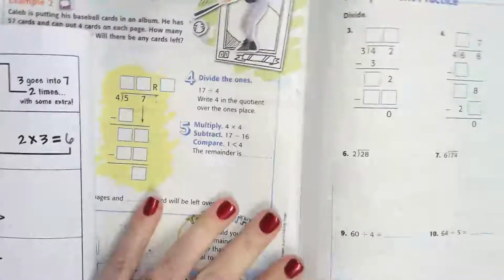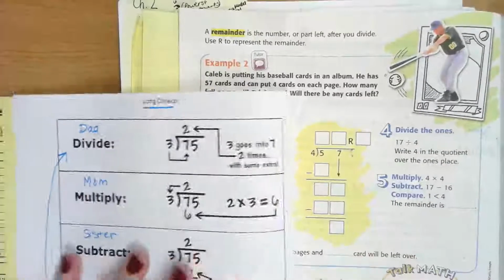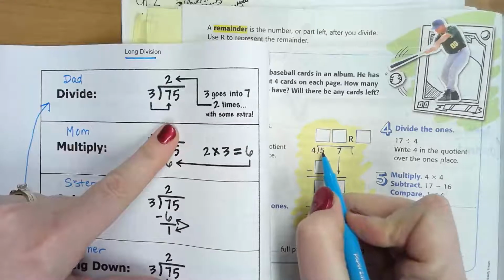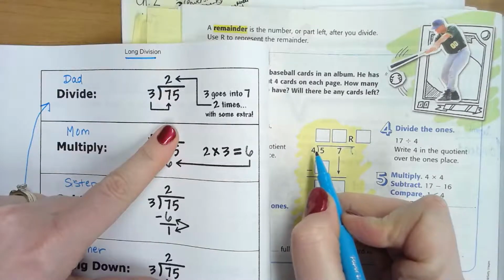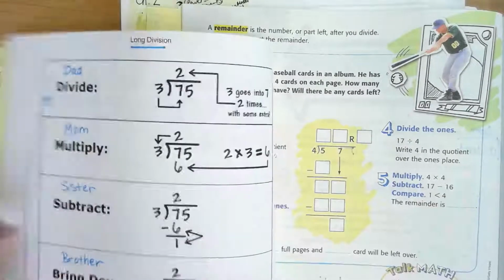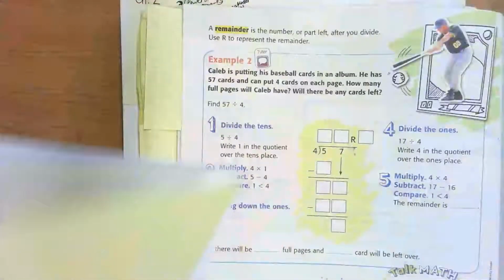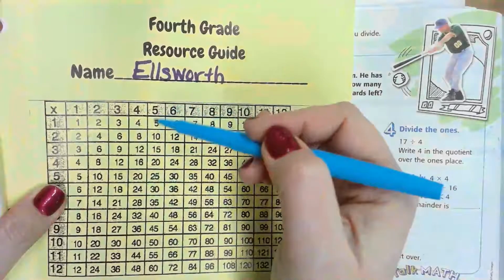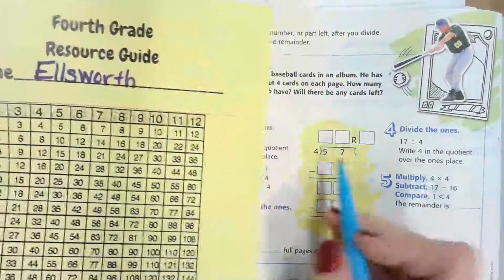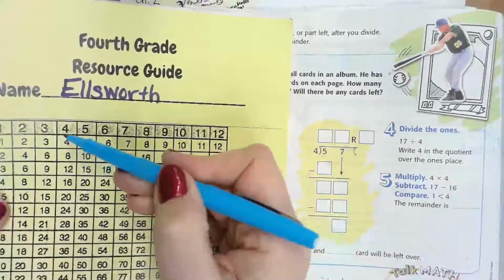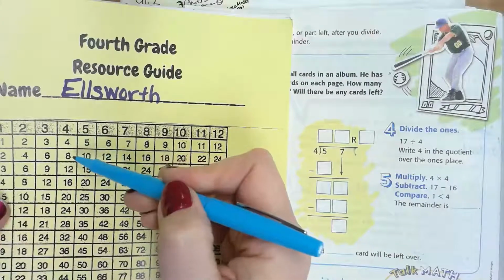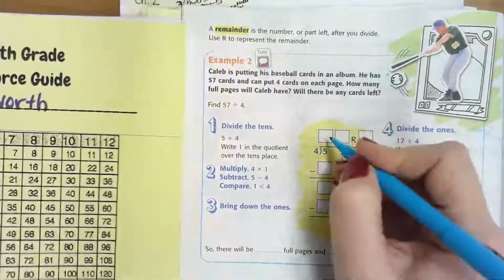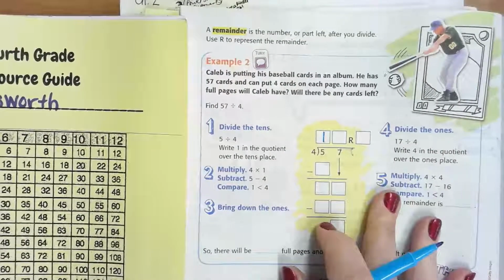I'm running out of space on my screen here. Dad divides, and this time we look at the 5. We look at that first digit in the dividend, 5 divided by 4. Now we're just looking at our multiples of 4 for this problem. Those are the only multiplication facts we need to know. So 5 goes into 4. Well, if I go down my 4s, I can't get to the 8. I need to stay at the 4, and that is 1 time. 5 divided by 4 is 1.